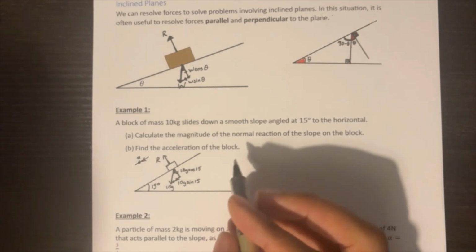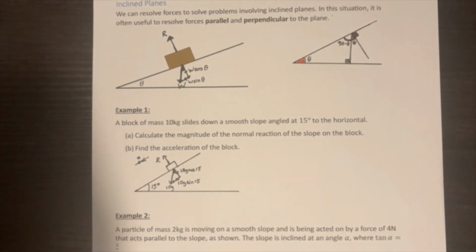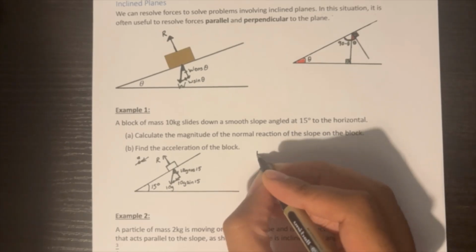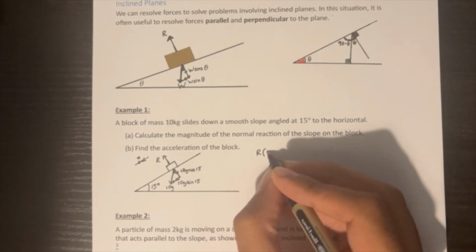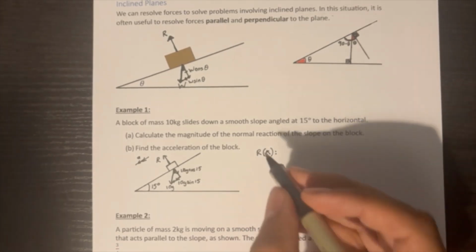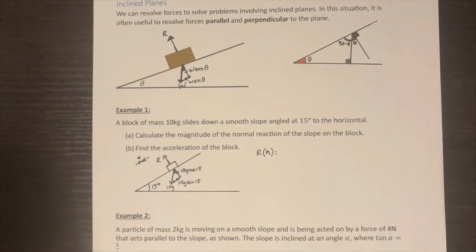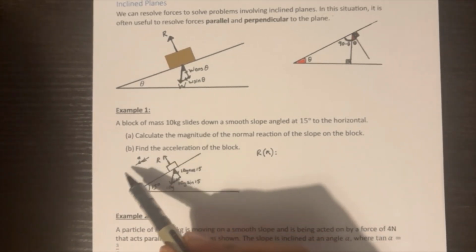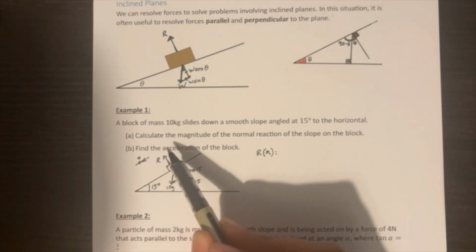So if we're trying to find the magnitude of the normal reaction force, I am resolving in the direction which is perpendicular to the slope. So I'll just put that arrow there just to say the direction I'm resolving in. And if we think about our acceleration, all of the acceleration is happening parallel to the slope.